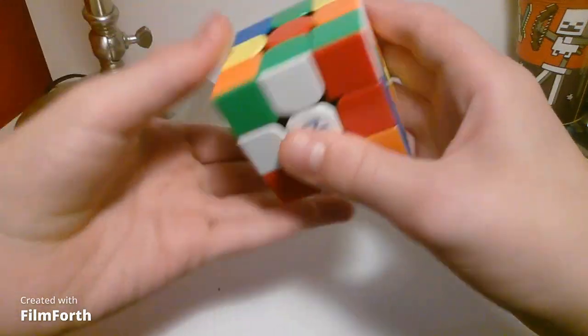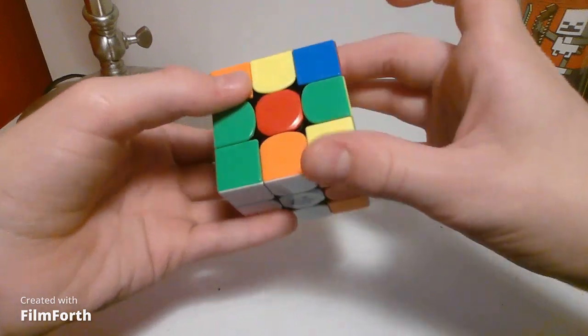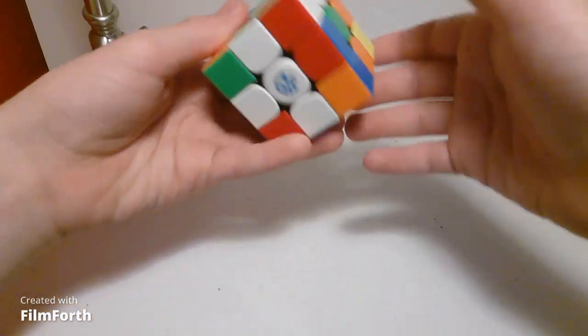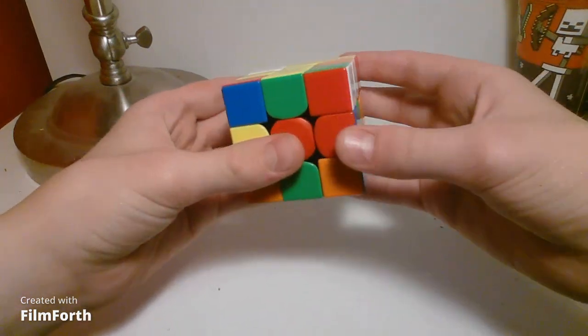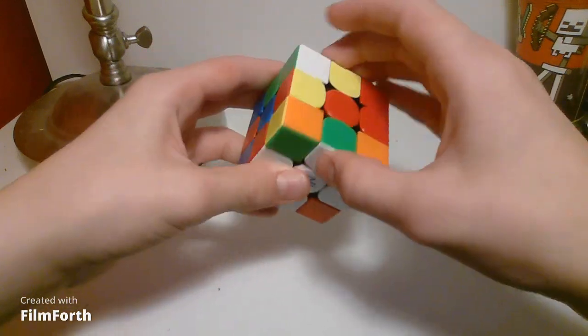Now for the last piece, we have to find it here. And you see, if we just put this in this way, it takes the other one out. And if we put it in this way, it goes in flipped. So the way we're going to want to do this is we're going to take it out to the top layer, move it over, and then put it in like this. And then undo that move.